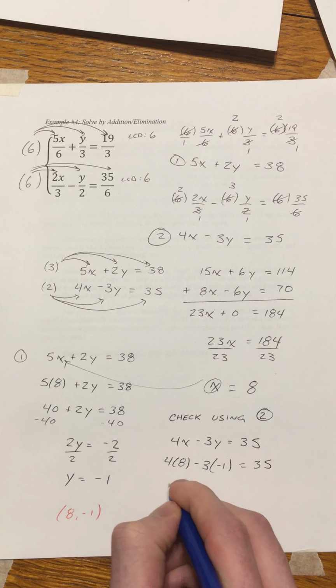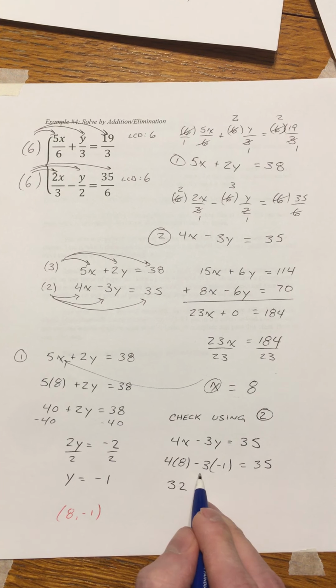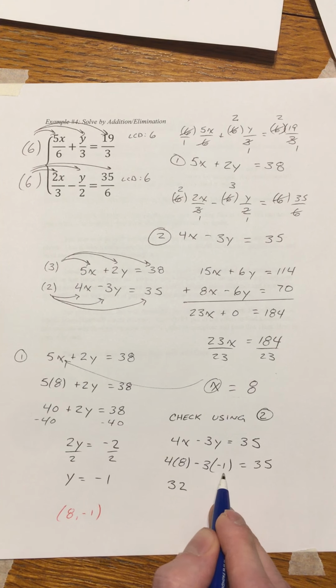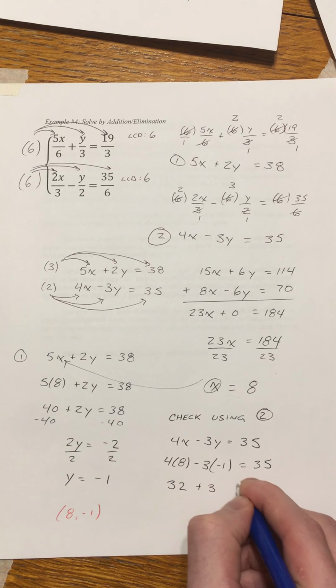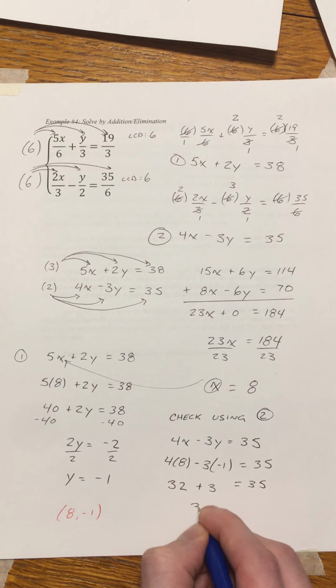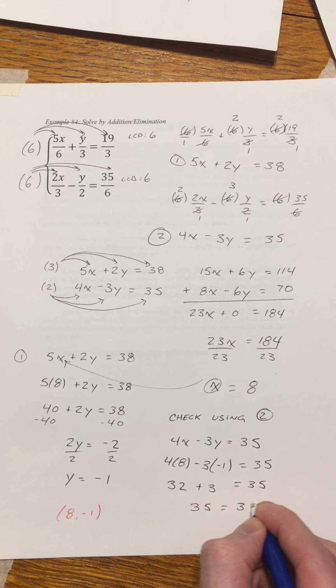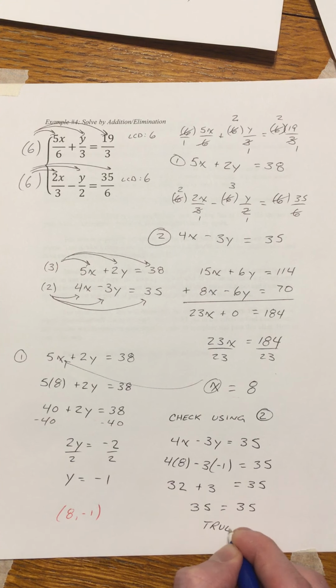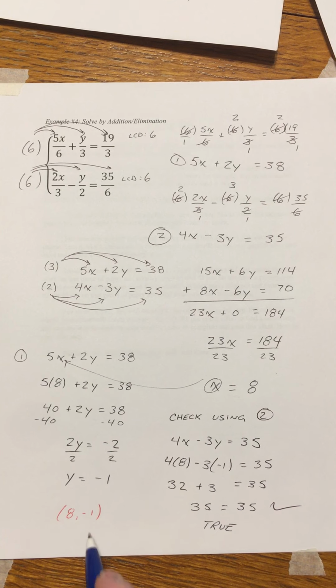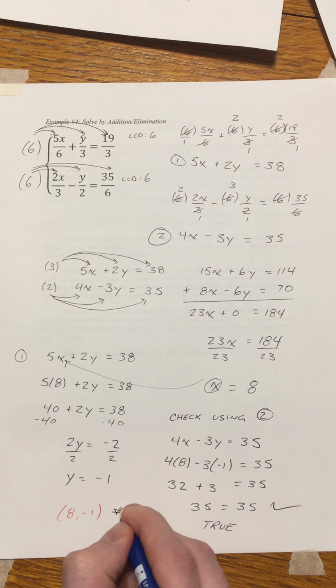Well, 4 times 8 is 32. Negative 3 times a negative 1 is a positive 3. So what we have is 35 equals 35. This is a true statement, which means our answer must be correct.